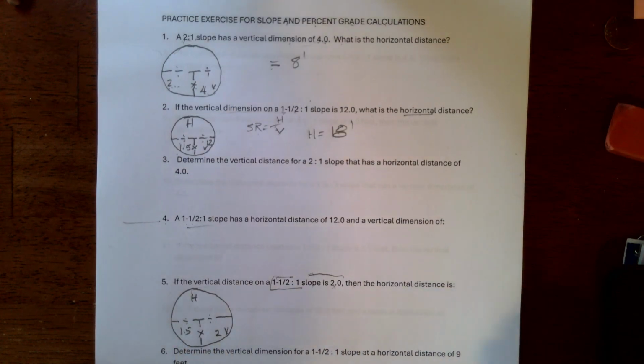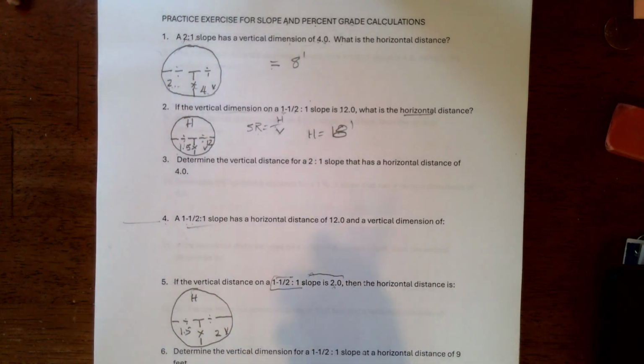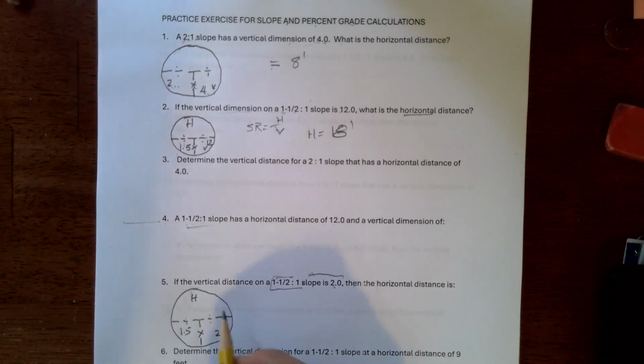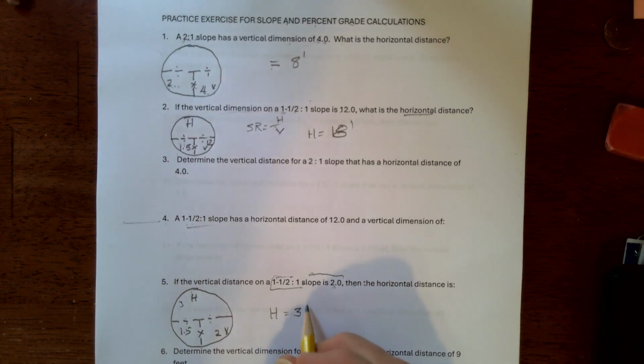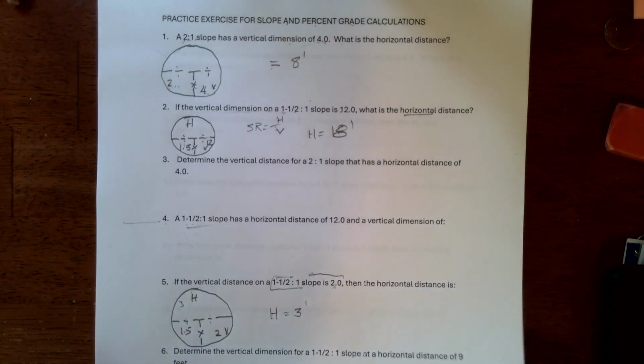The ratio is 1.5. 1.5 times 2 equals. So the horizontal is 3. 3 feet. Okay. I'm not going to do all these.